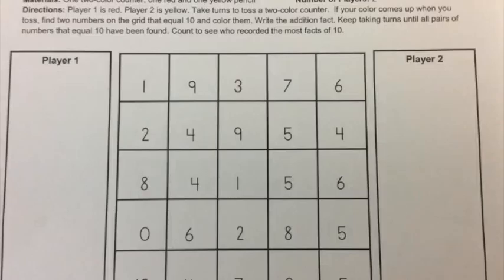This activity, Find 10, is an opportunity for students to continue to decompose the number 10. You will need to have a red matte pencil or marker as well as a yellow matte pencil or marker, so that way player 1 has one color, player 2 has the other. You will also need a two-sided color counter, and as the counter flips in the air, that's when we know who's starting the game. As you do that, the first child has to figure out a way to make 10. So by looking at the grid board, they have to figure out, how can I make 10?